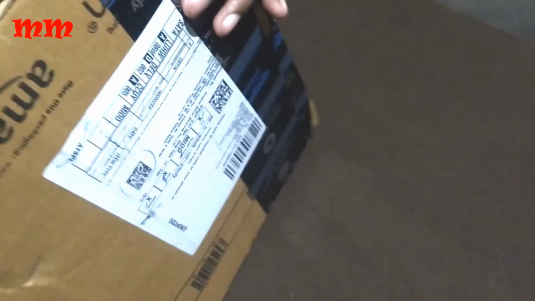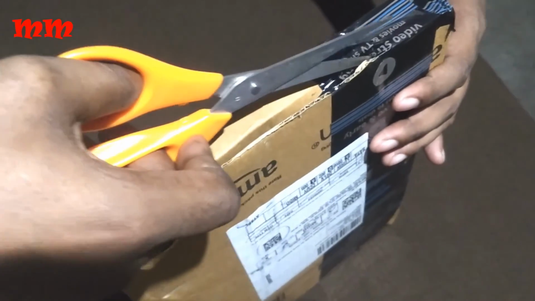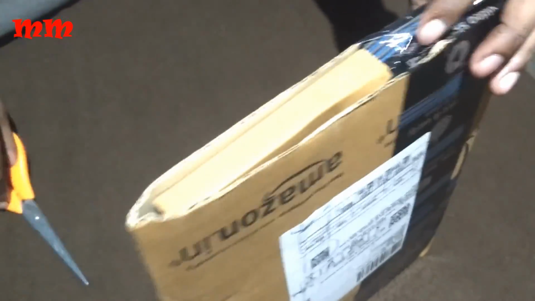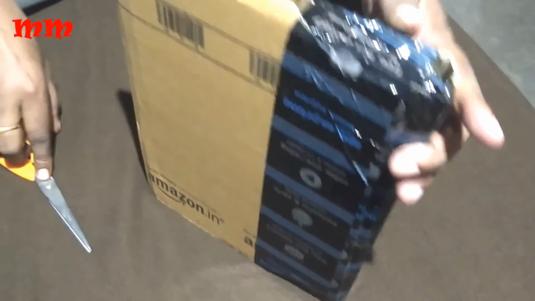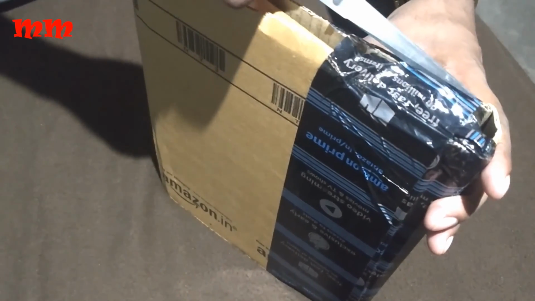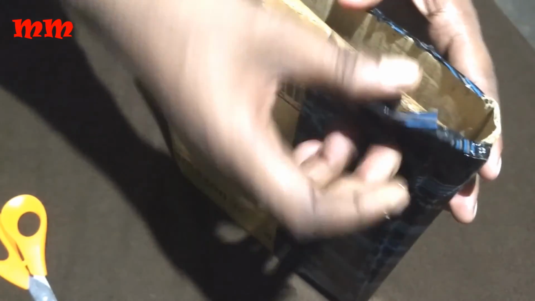So I am going to cut it open for the inner contents. Yes, I am going to cut it with my scissors.